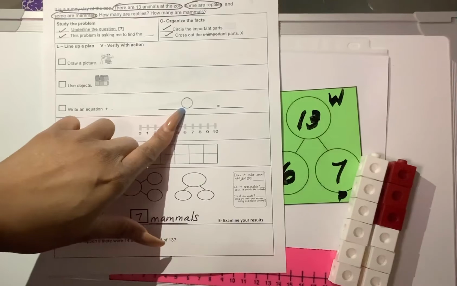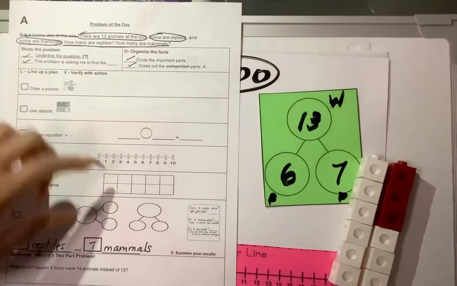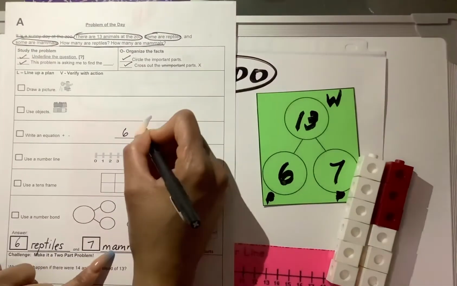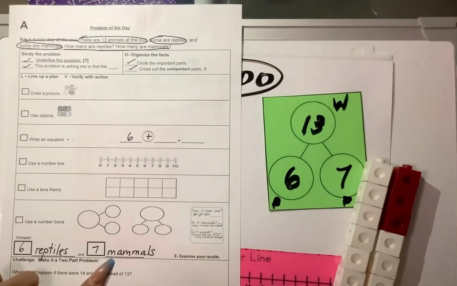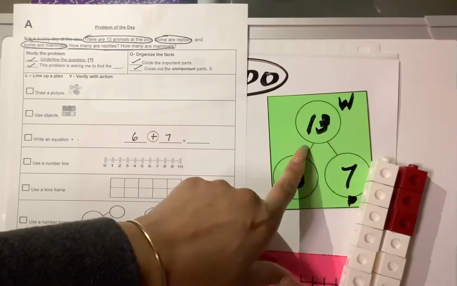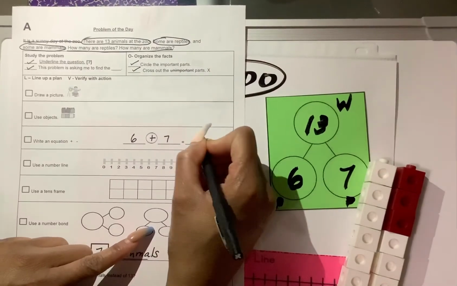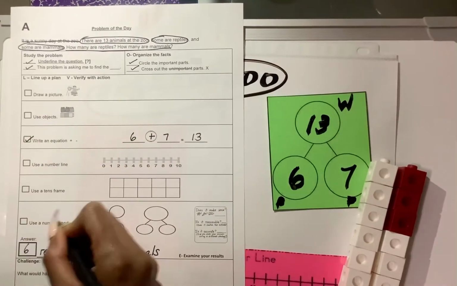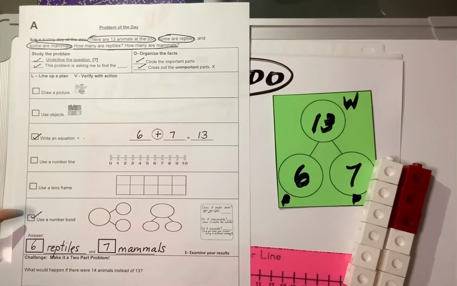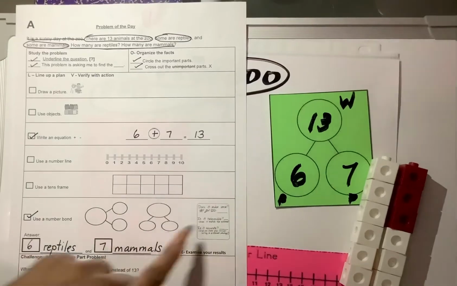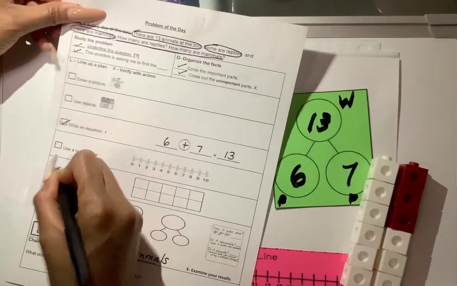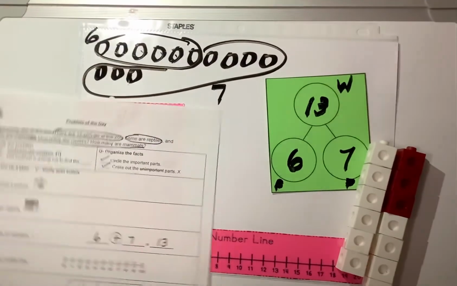For my equation, I can put 6 reptiles plus 7 mammals is equal to my whole, which is the 13 animals. Do not forget to check the box where you used your strategies. I showed you my number bond, and I also showed you my 10 frame. So I'm going to check my 10 frame. And I drew a picture.